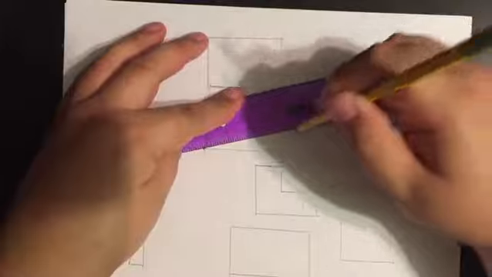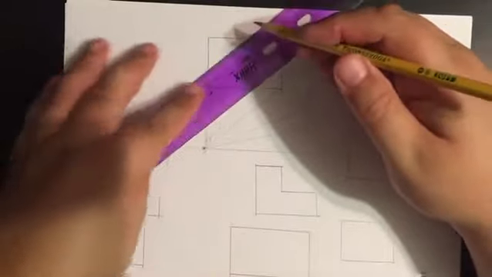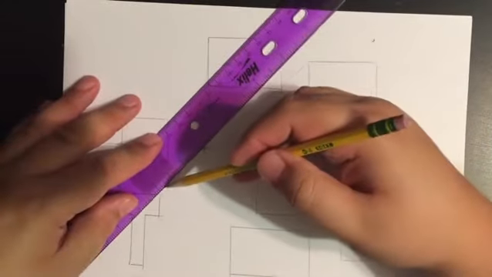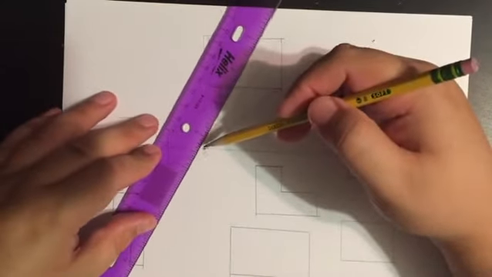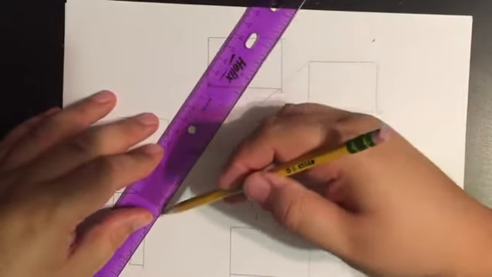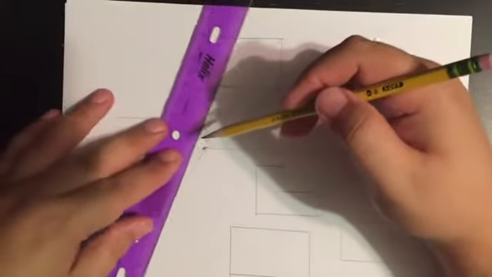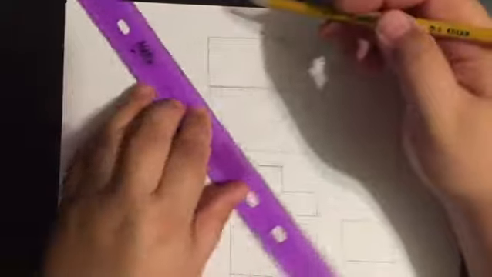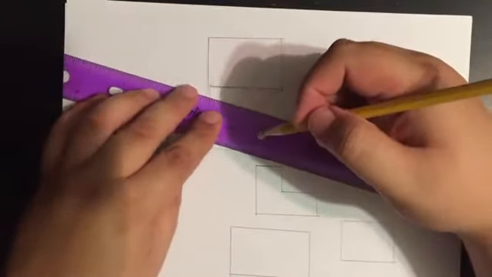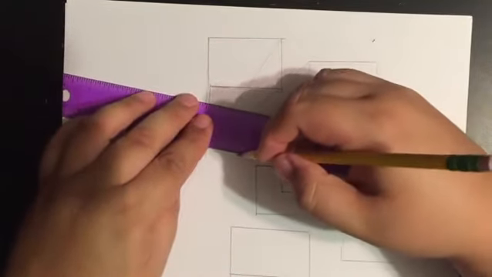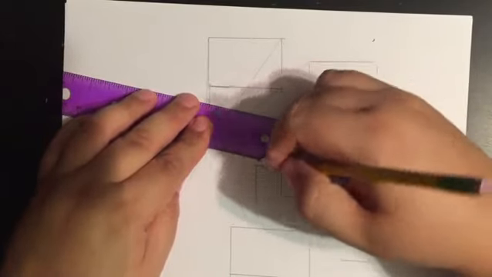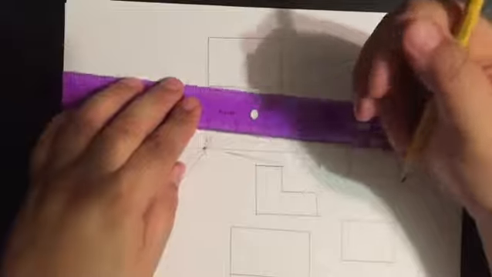So just like I'm doing here, every corner should go to that vanishing point. Now, if you want to, line it up, but not necessarily draw it so that it connects, that's okay too.